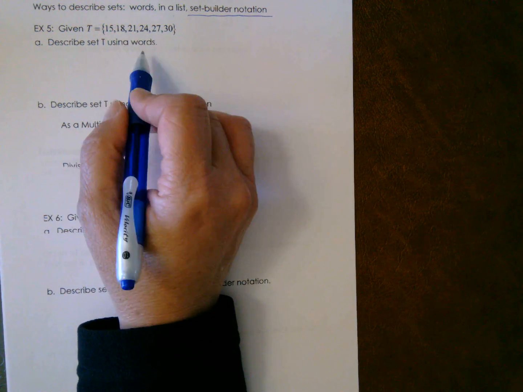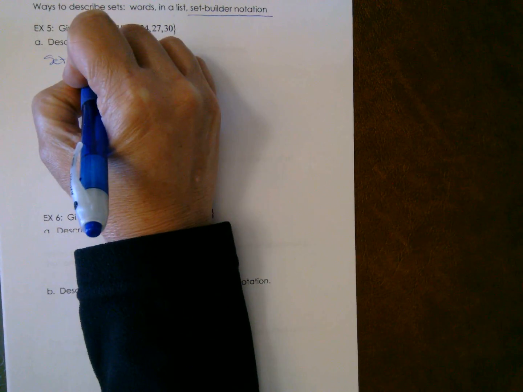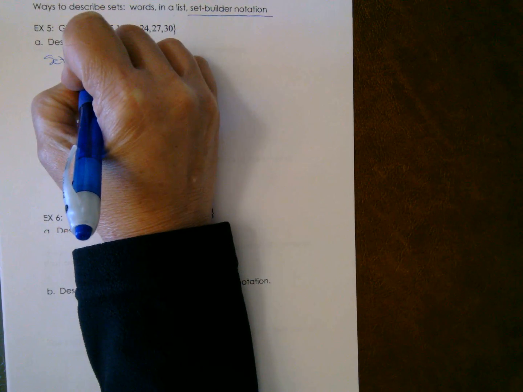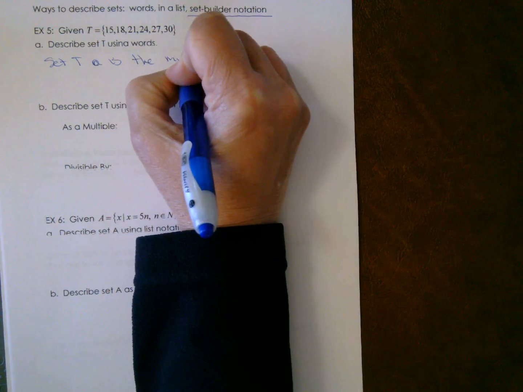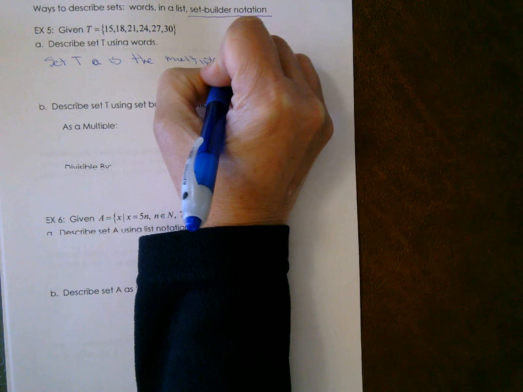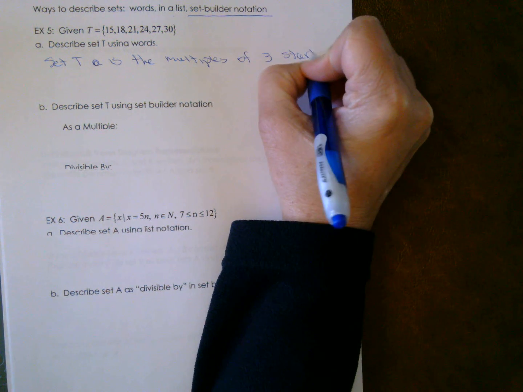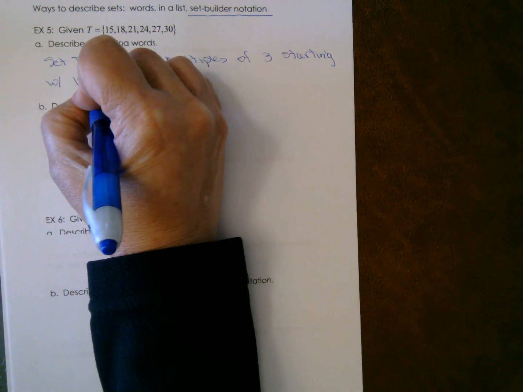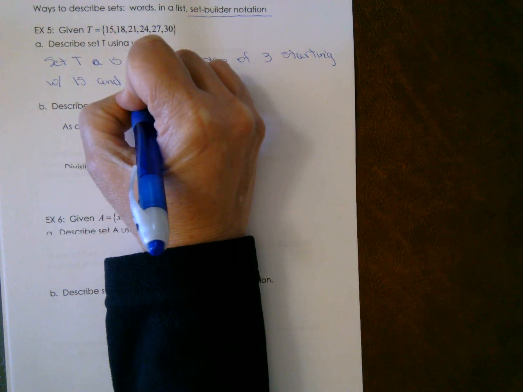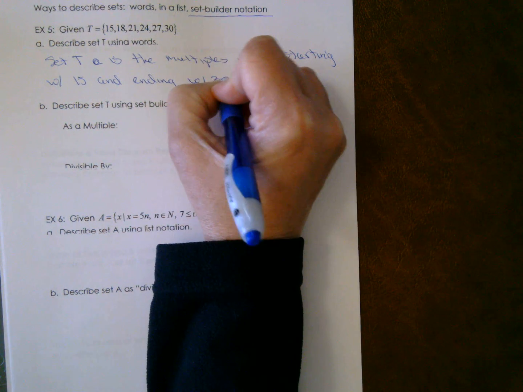So if I want to describe set T using words, I would say set T is the multiples of 3 starting with 15 and ending with 30.